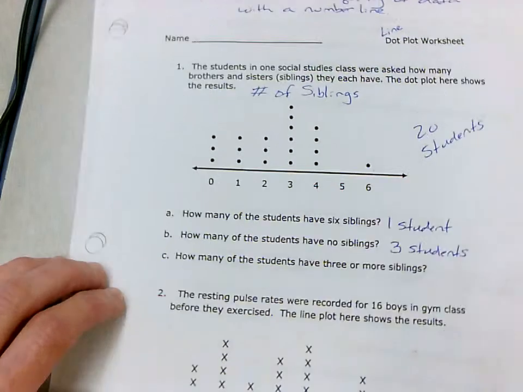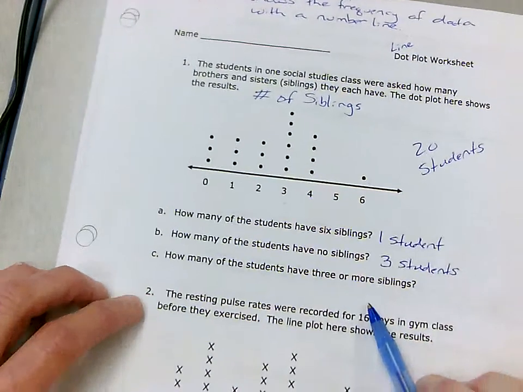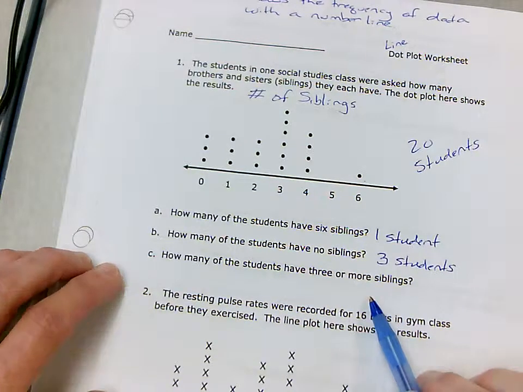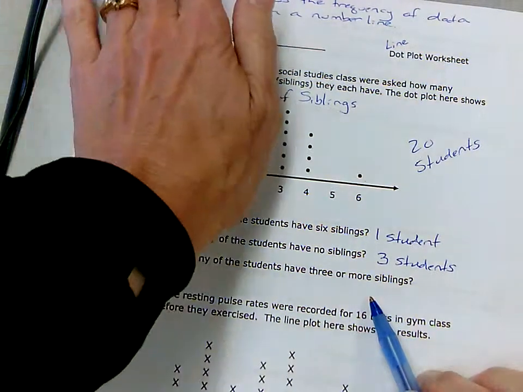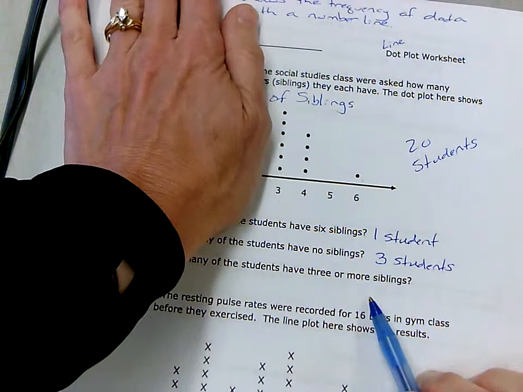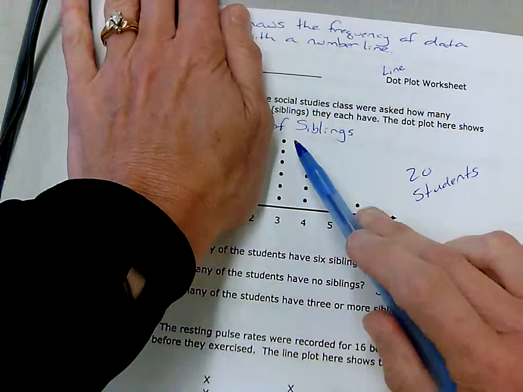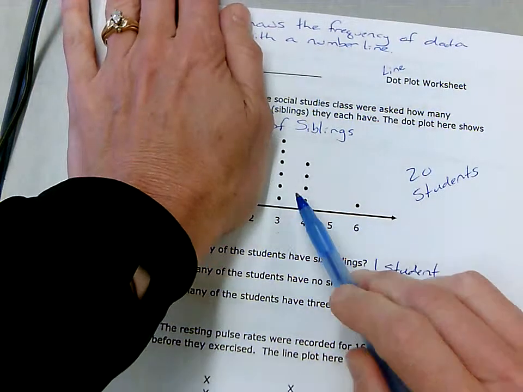And then letter C, how many of the students have 3 or more siblings? 3 or more. So I'm going to cover up less than 3, and you're going to focus in on 3 or more.